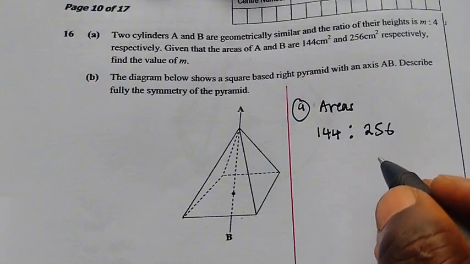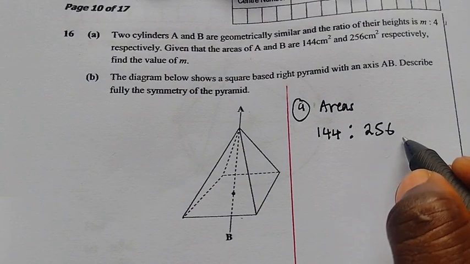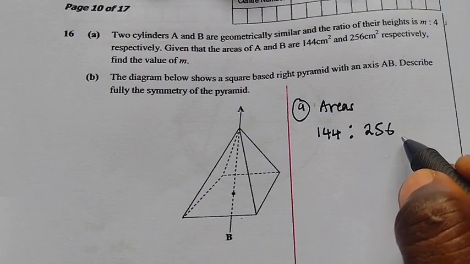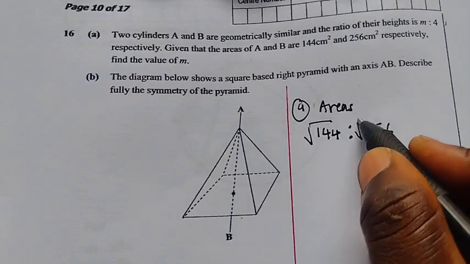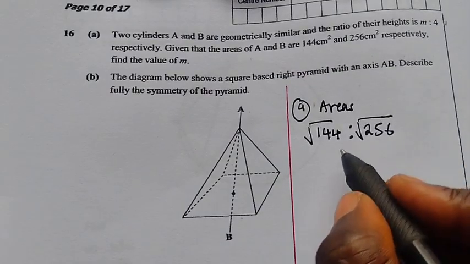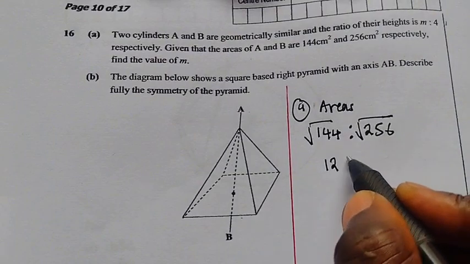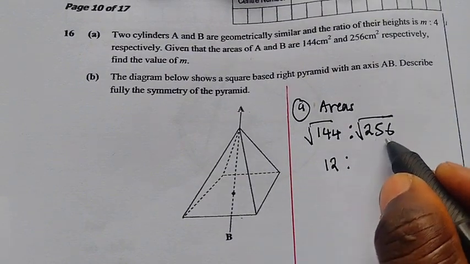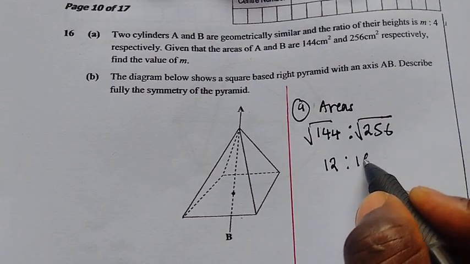Since they are areas which are squared, what you do is you find the square root of this, also find the square root of this. So the square root of 144 will be 12, to the square root of 256, this is 16.